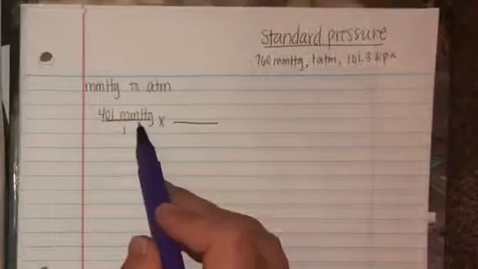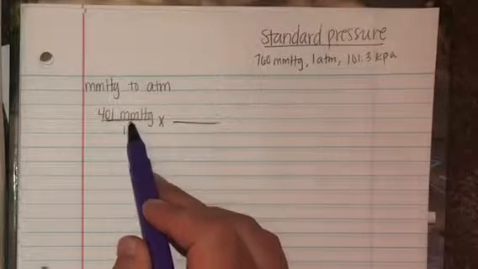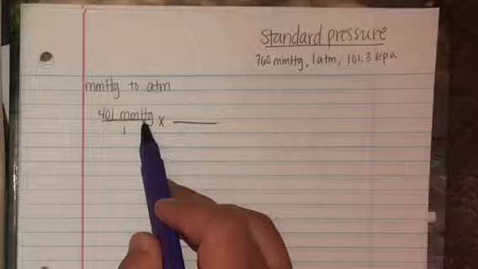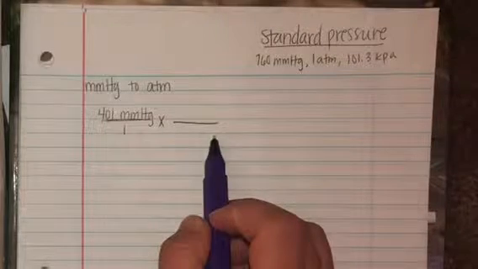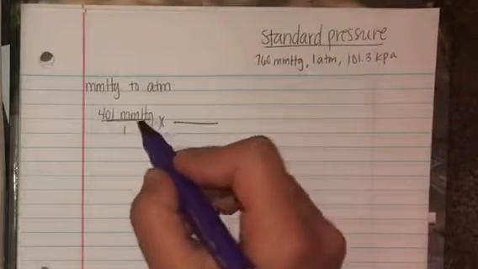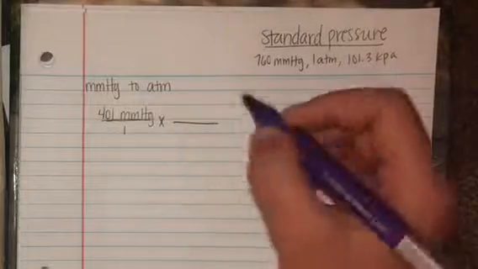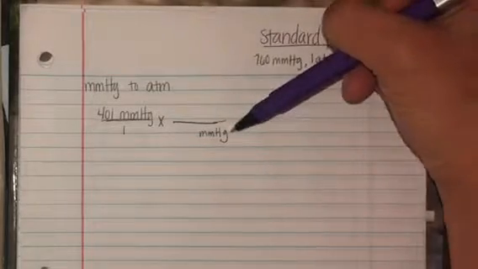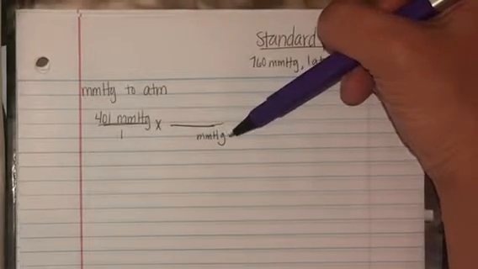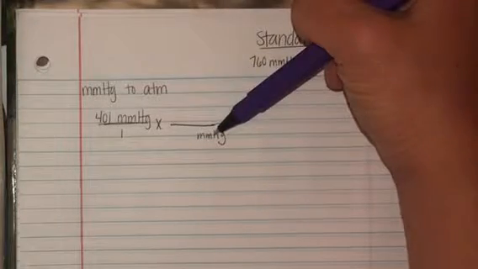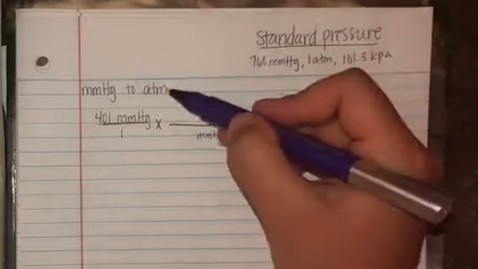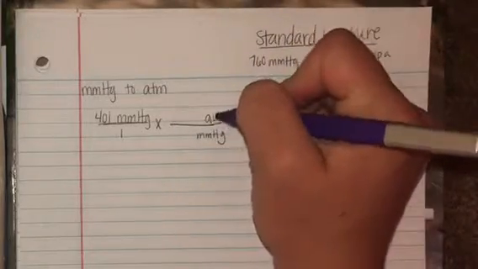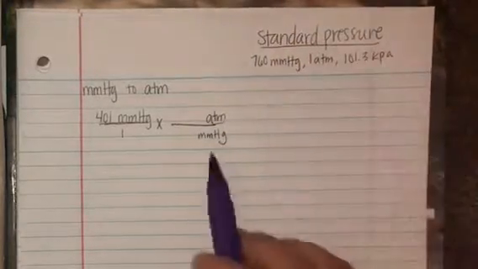And we're trying to get millimeters of mercury to cancel out. So whenever we're trying to get something to cancel out, we want it to go on the bottom of the next fraction. So we're trying to get millimeters of mercury gone, so we'll put millimeters of mercury on the bottom. When one is on top and one is on bottom, this allows them to cancel out, just like when we did mole conversions. So that gets rid of our millimeters of mercury units. And we're trying to go to atmospheres, so we know atmospheres are going to go on the top.